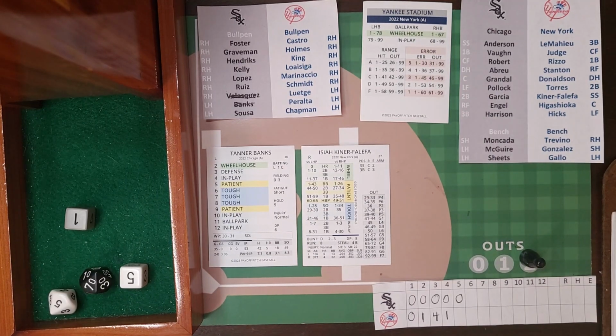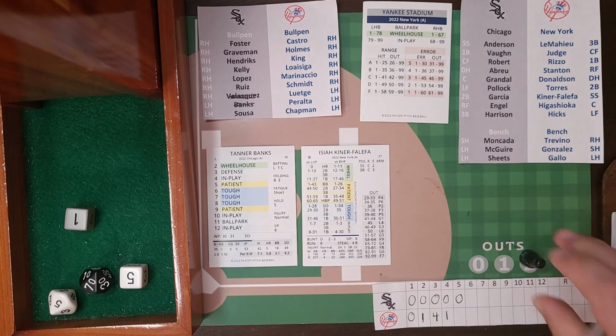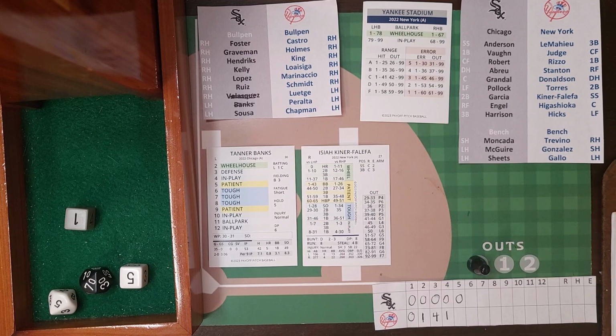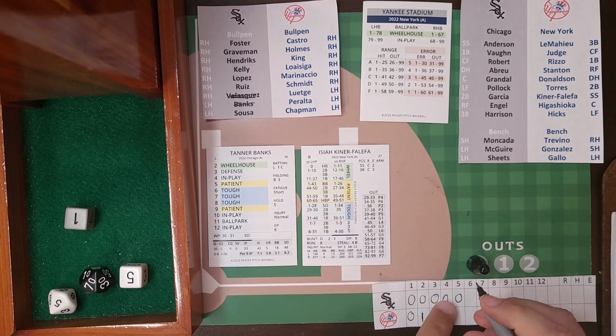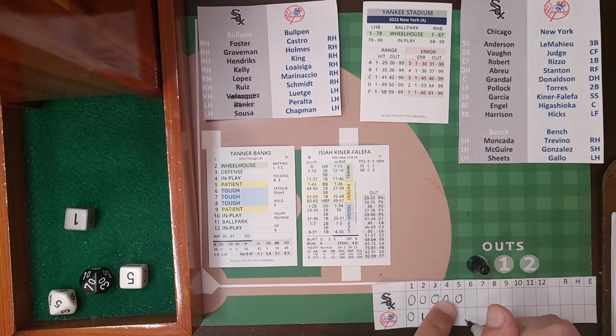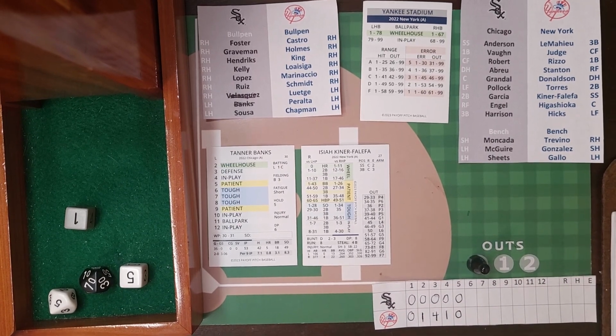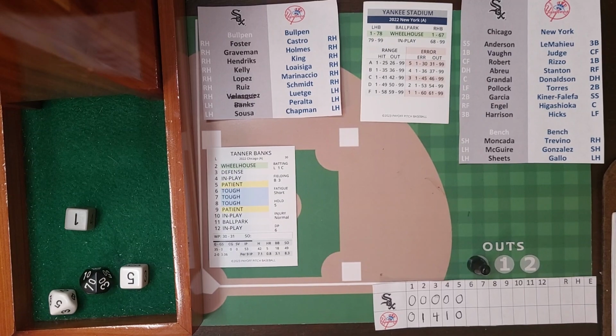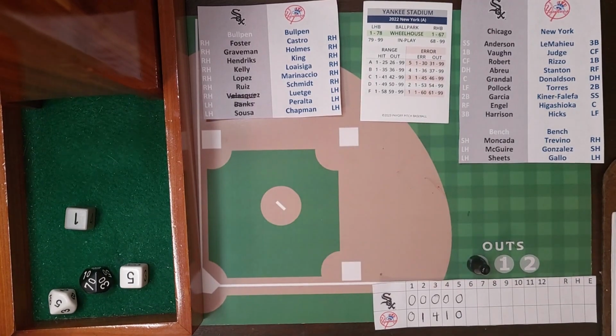Kiner-Falefa is up. 6 is tough, 75. And it's a fly to center that's going to end the inning. So he faced 5 batters, retired them all. In fact, he got 6 outs because one of them was a double play. So Tanner Banks did well for himself.